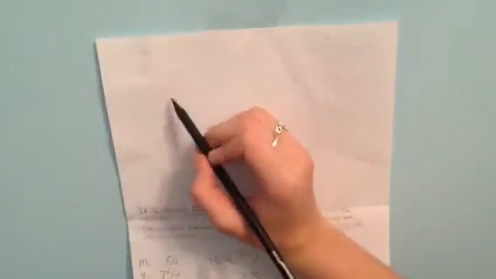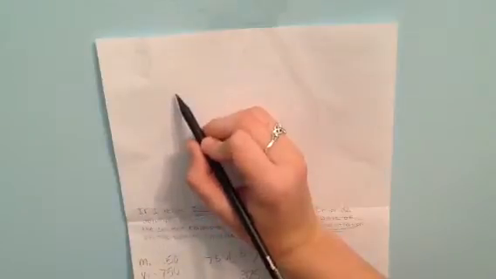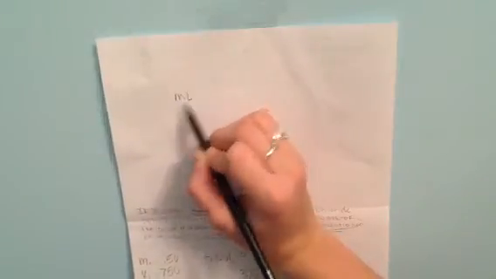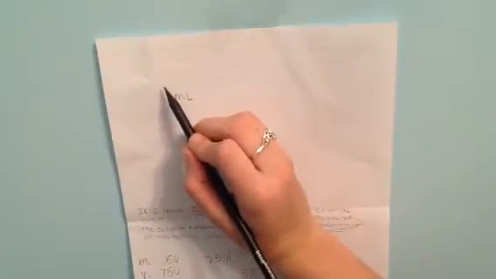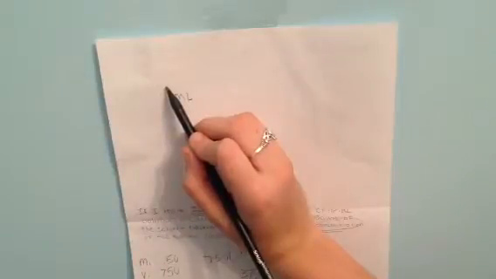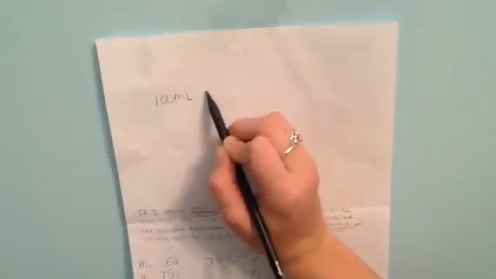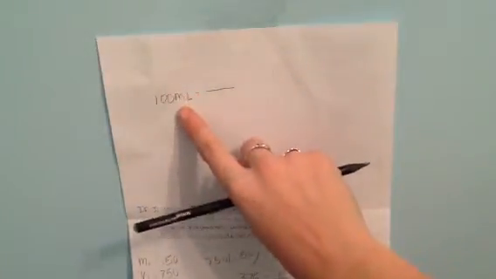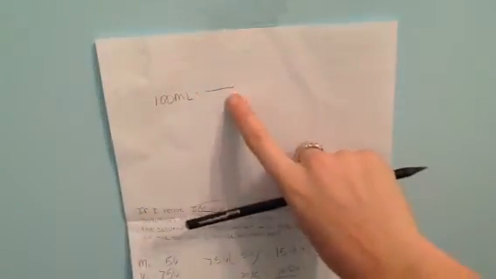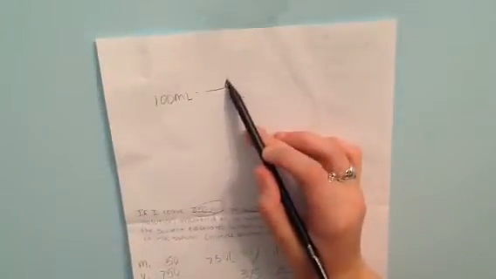So whatever you're given, say you're given milliliters right here, let's say 100 milliliters, and you need to change it to liters. Whatever you have right here, you've got to put right there, because you're trying to cancel those out. So let's put milliliters right here, and we're trying to get to liters.